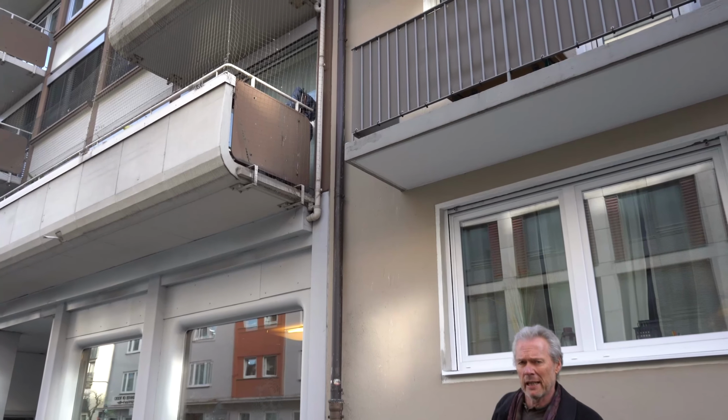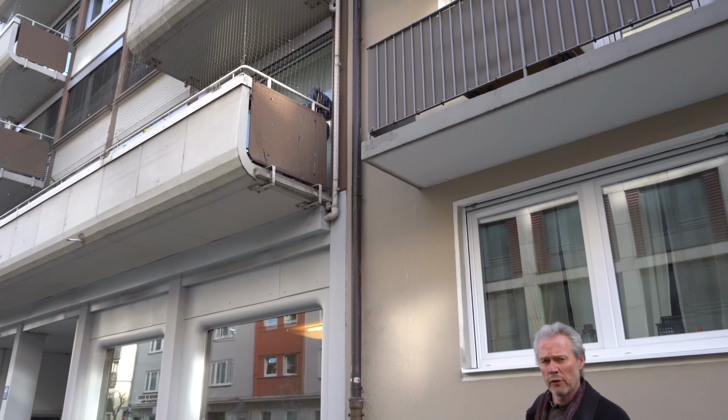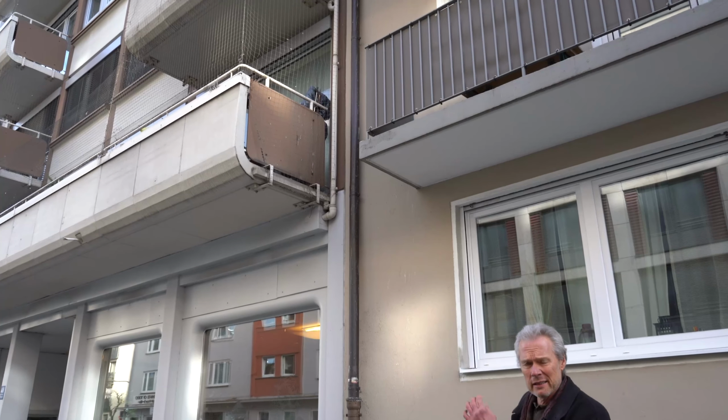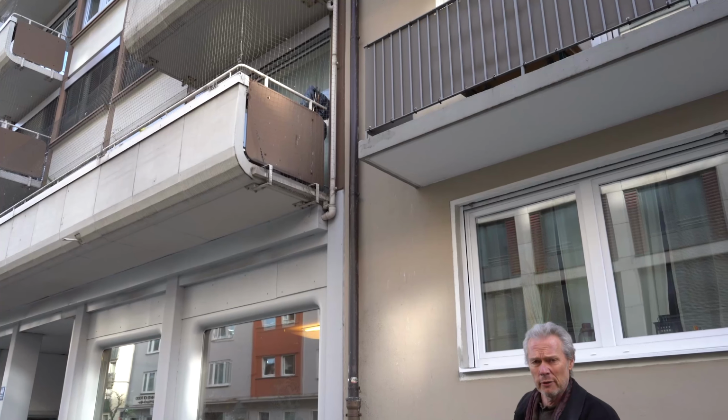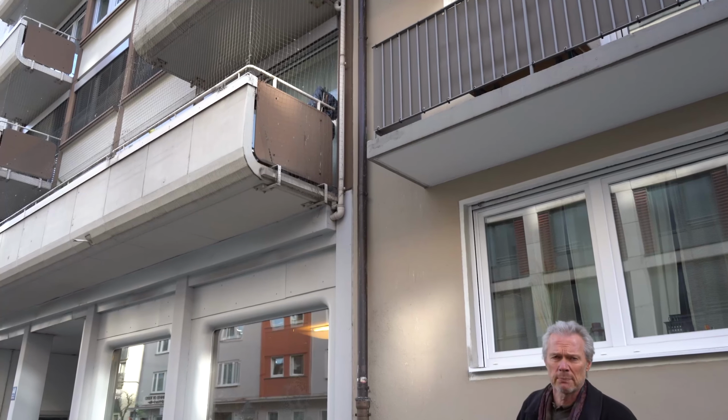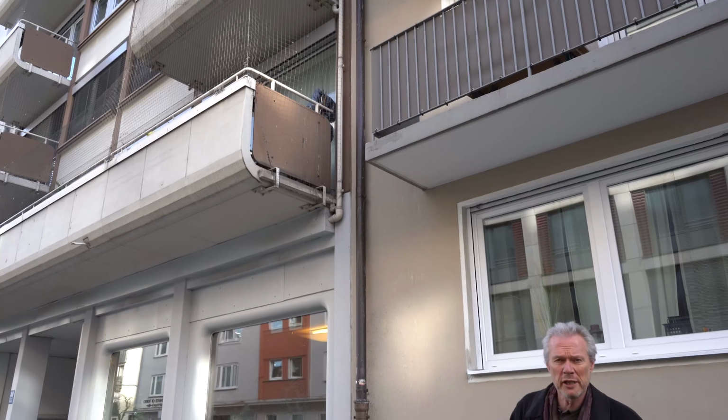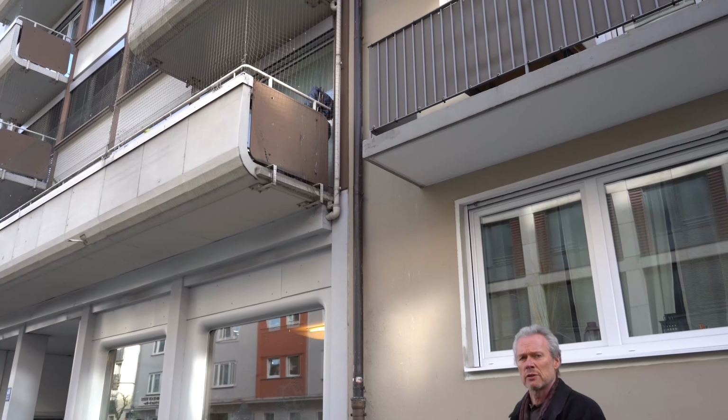Two types of balconies behind me, and I would suspect both of them to be in direct link to the floor slab behind, so there must be a massive thermal bridge from the outside to the inside.